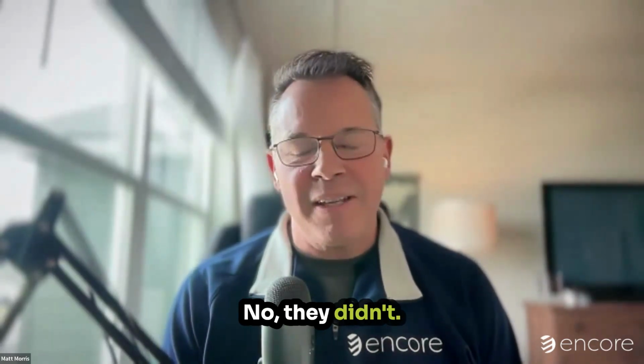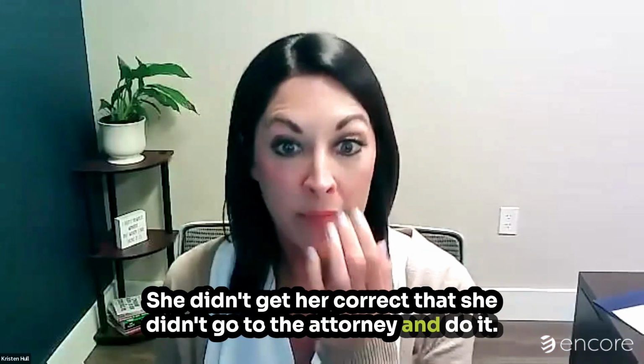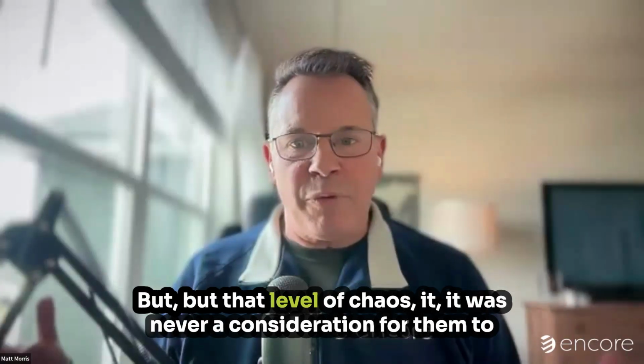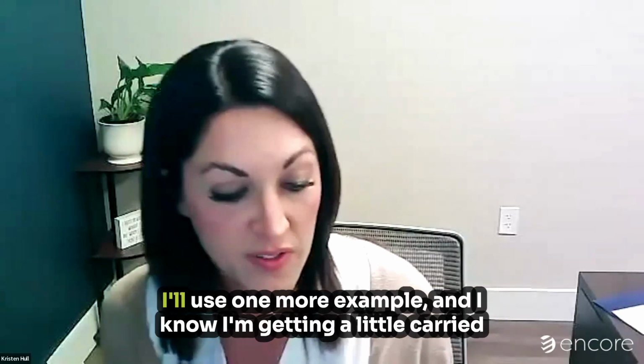No, they didn't. And it wasn't the advisor's fault. She didn't get her documents done, that she didn't go to the attorney and do it. But that level of chaos, it was never a consideration for them to work with that advisor. I'll use one more example.